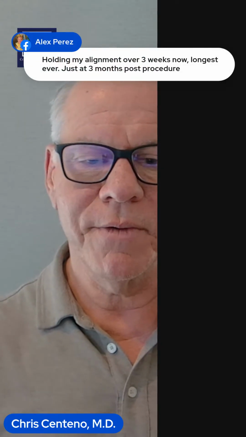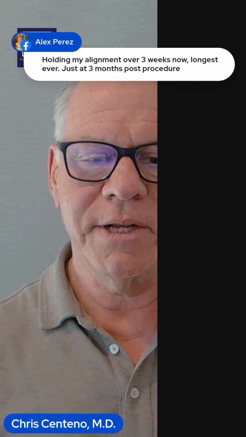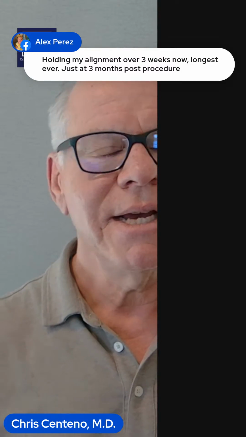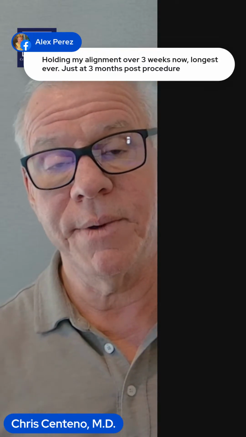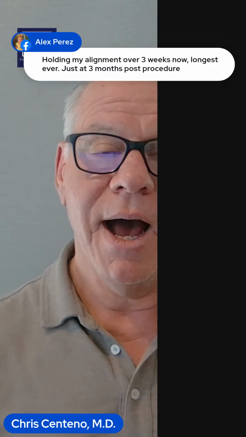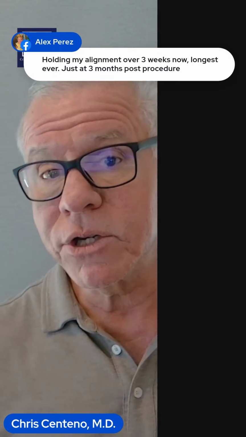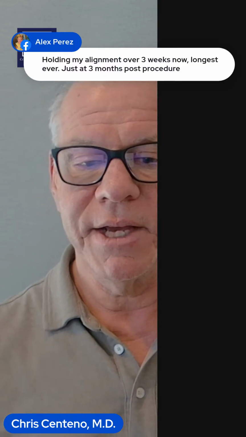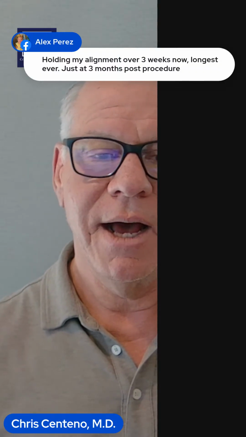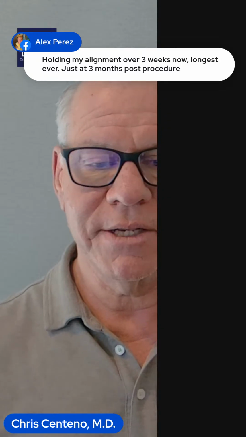Alex, holding my alignment over 3 weeks now, longest ever at 3 months post-procedure. Yeah, so Alex, again, what that tells me is you're not more unstable, right? It tells me that you're more stable. Now, you may have additional range of motion, so things feel looser, or maybe you're more active, so things feel looser. But again, don't panic. Just go ahead and watch some of those videos.